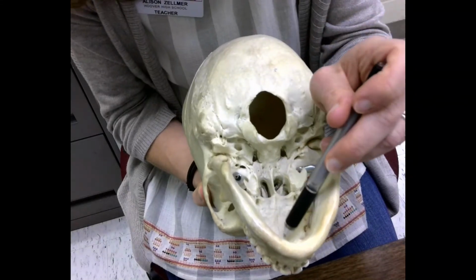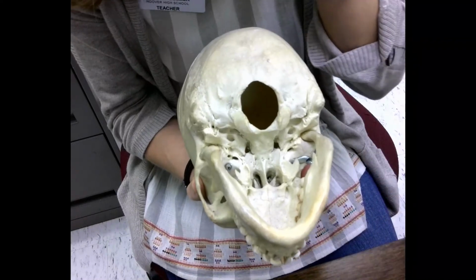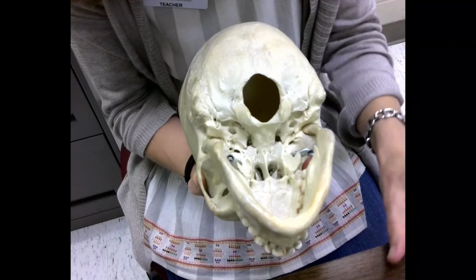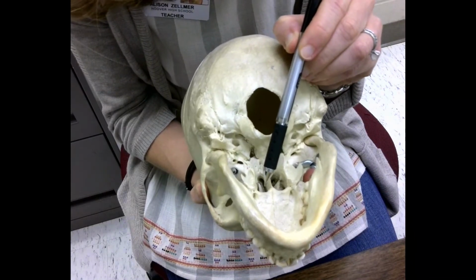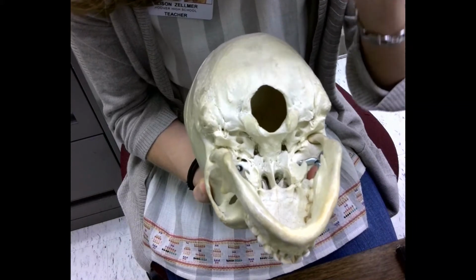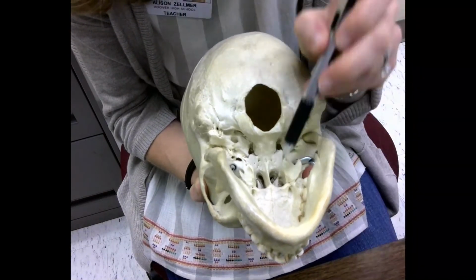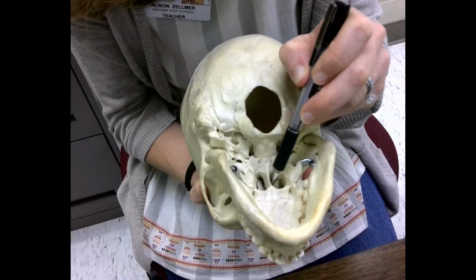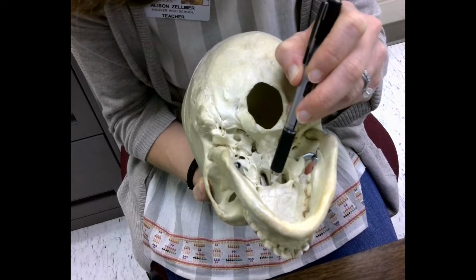The rest of the roof of your mouth is the maxilla. So the maxilla makes up most of your hard palate in your mouth. And then the very back of your hard palate is the palatine bone. So if you stick your tongue in the roof of your mouth and kind of run it with some pressure along the roof, and then it suddenly turns to soft palate, this is where you would feel it turn soft, okay, right behind the palatine bone. Okay, so again, that's the palatine bone.